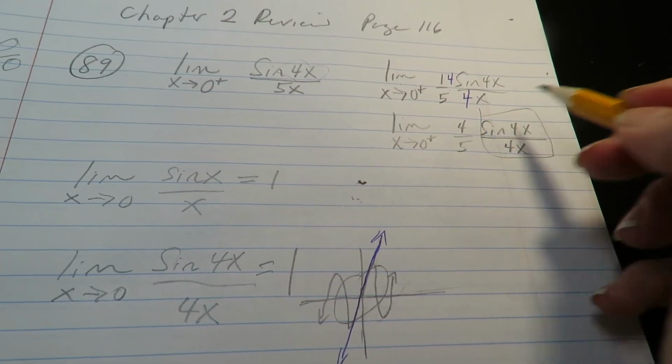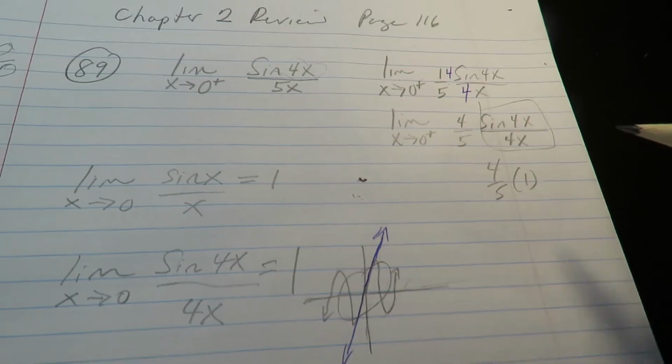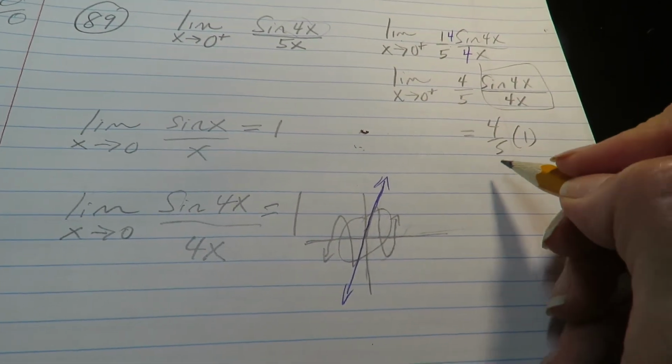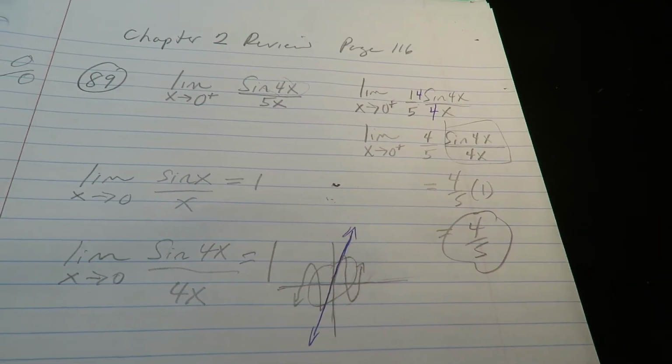So this part right here is going to be a 1. This part multiplies by 4/5. So overall it's going to be 4/5. Okay, and that's it on this one.